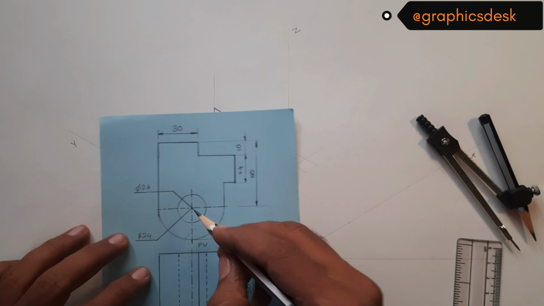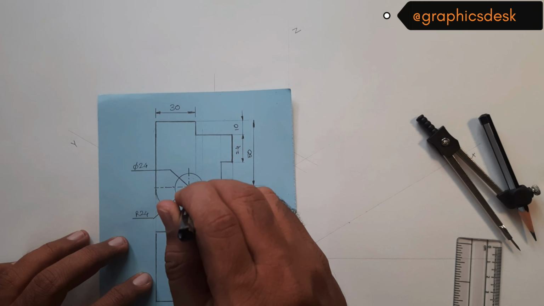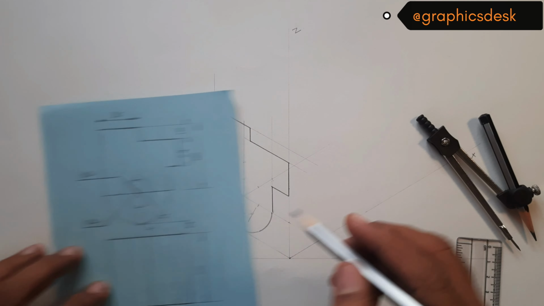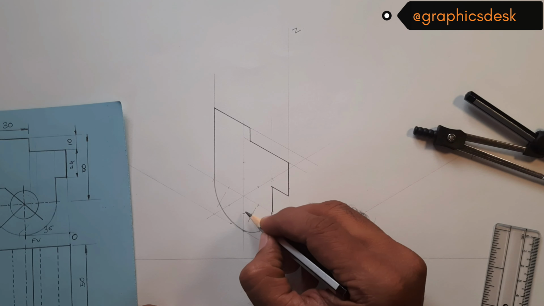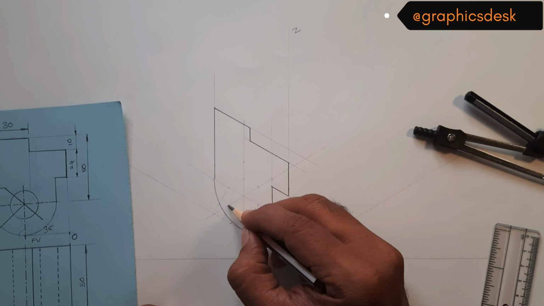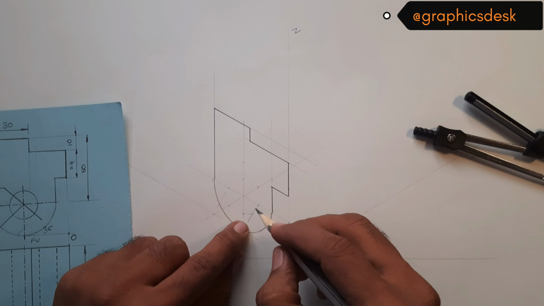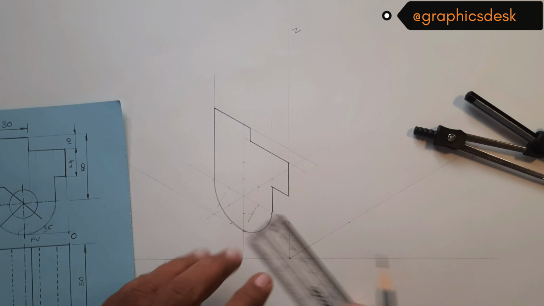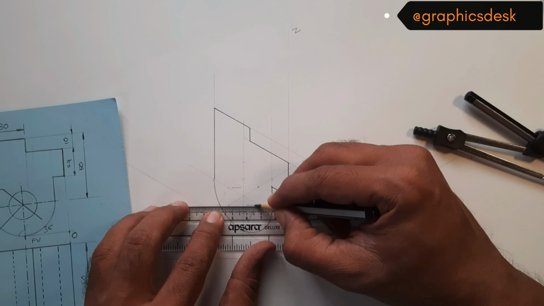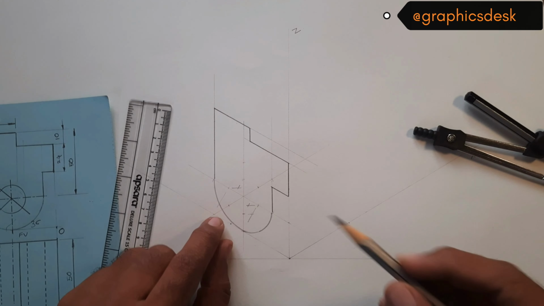Now the axis of this particular hole is also the same, going into the diagram in the front view, which means it is parallel to the x-axis. So we have to connect this point with these two, this point with these two, and we'll get intersecting lines over here and over here. Okay, so we have the points.